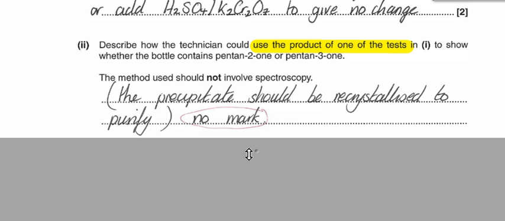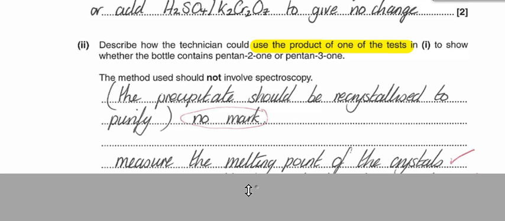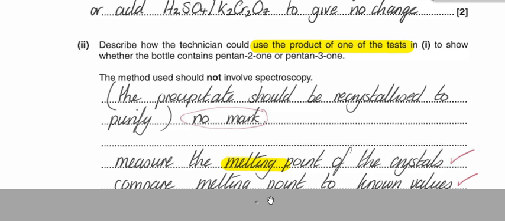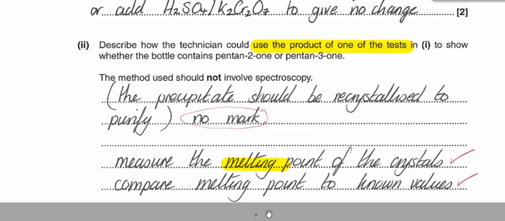You initially recrystallize to purify it. You then measure the melting point of the crystals, and it must be melting point. Very important. People often get confused with that. Say boiling point, that will not get you the mark. It must be the melting point. And then finally compare the melting point to known values or to tabulated data to determine whether you've got the derivative of Pentan-2-one or your derivative of Pentan-3-one.